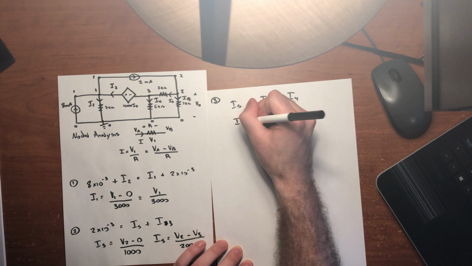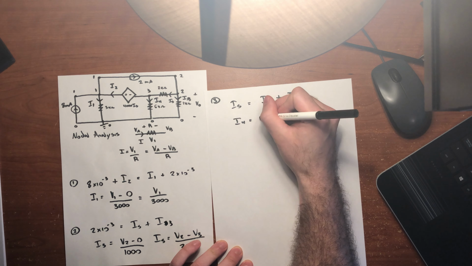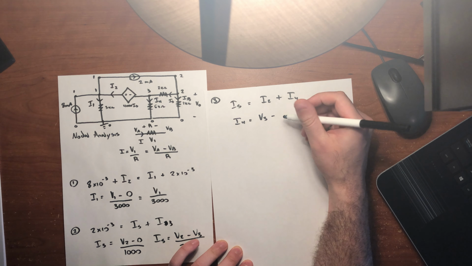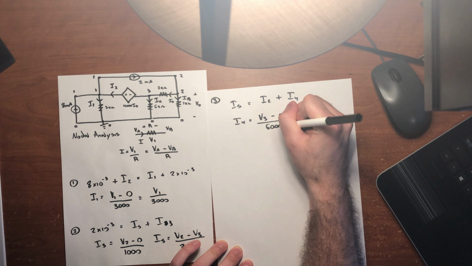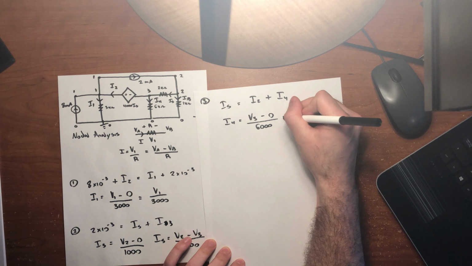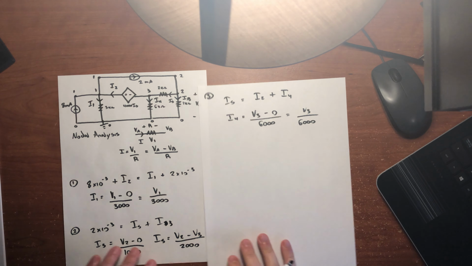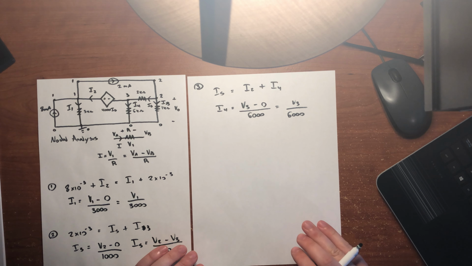I4 is equal to the voltage in node 3, so V3, minus the voltage of the ground, which is 0, divided by the resistance, which is 6,000 ohms, which is V3 divided by 6,000. Okay, so basically we did the analysis of these 3 nodes.